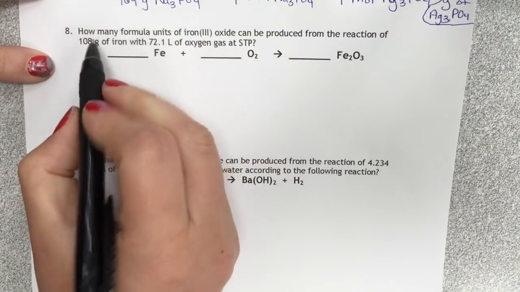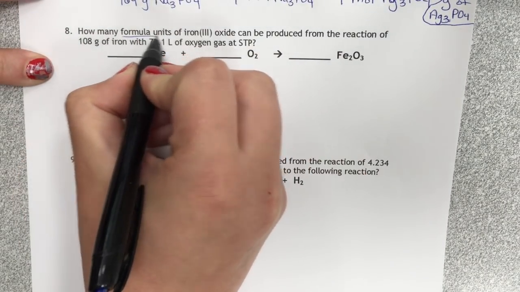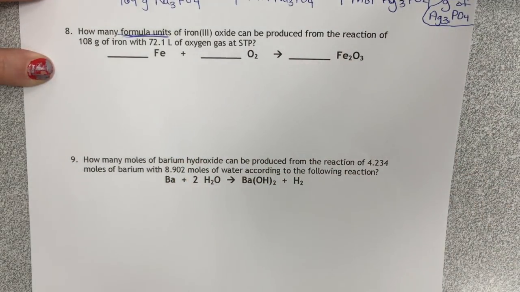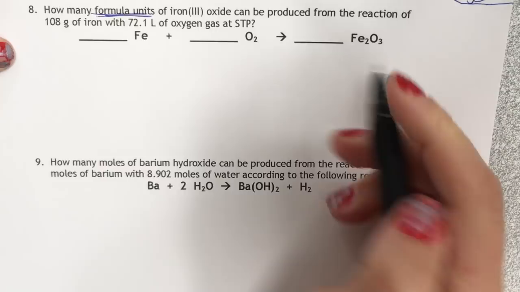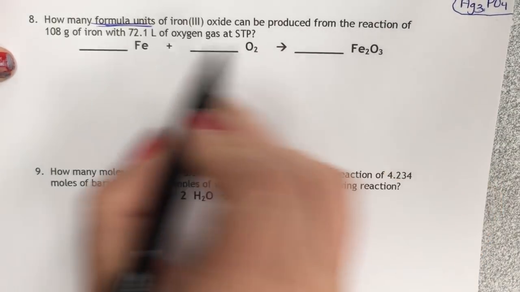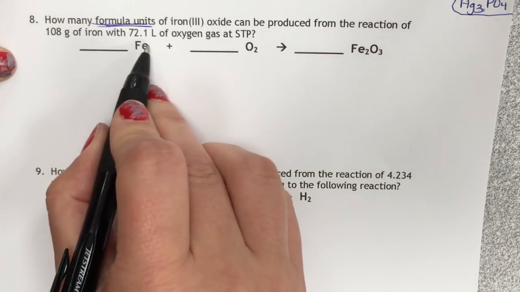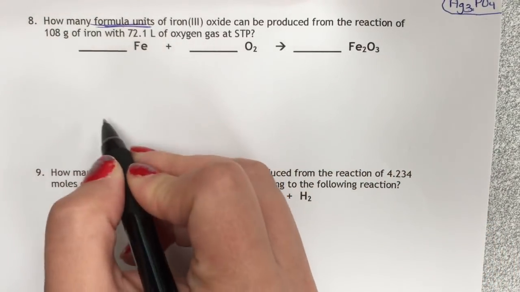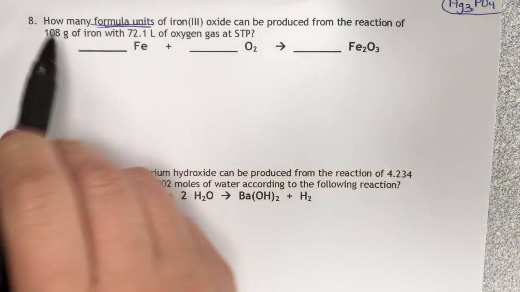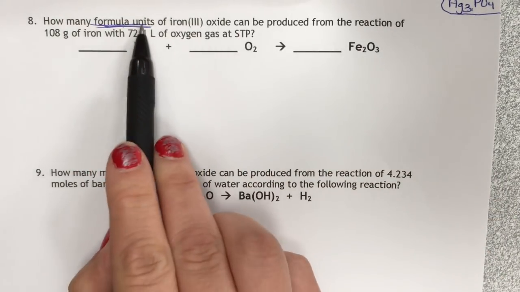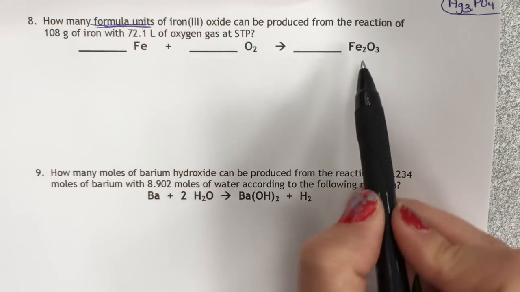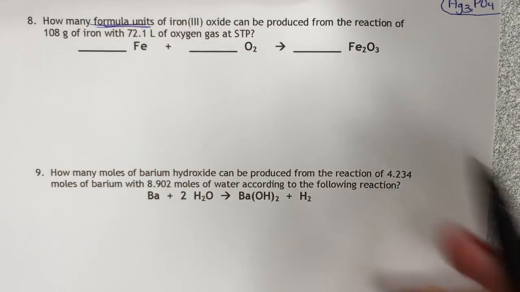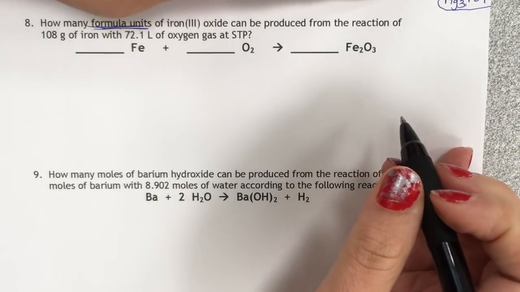Okay. Now, how many formula units? So we're asking for formula units. I know I'm going to need Avogadro's number. How many formula units of iron oxide can be produced from the reaction of this many grams of iron with this many liters of oxygen? So we have two knowns, we have one unknown, it's going to be that two-step problem, and then we have to compare. What are we comparing? Literally it's asking how many molecules can we make given grams of this and liters of this. So there's going to be some conversions going everywhere.